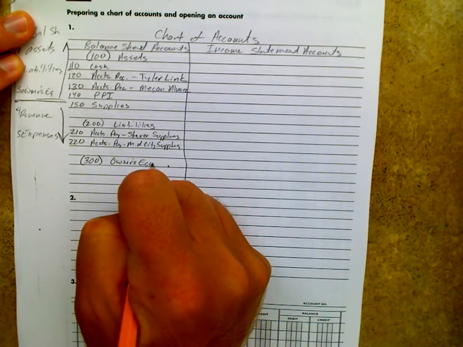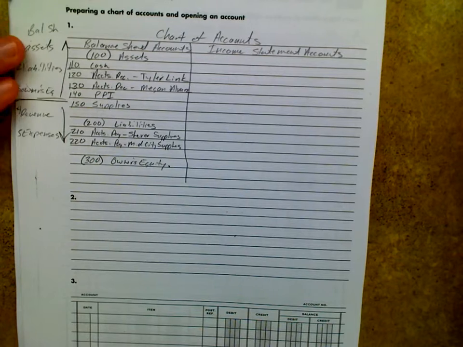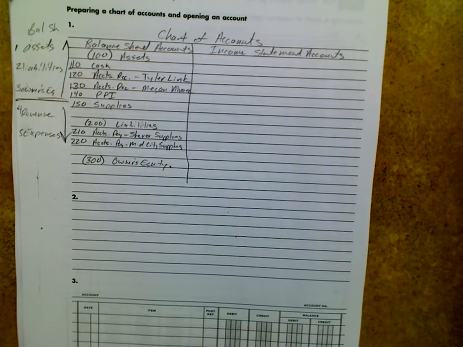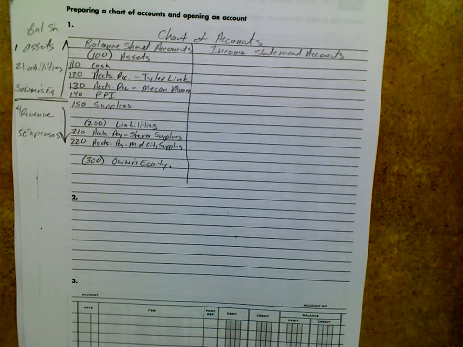Owner's equity. And this 300 column, I can tell you, the 300 accounts are just the accounts that have the name of the owner in them for right now. So I should have two. I have capital and drawing.